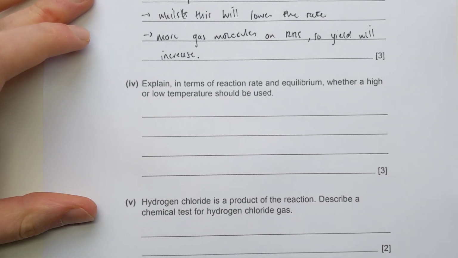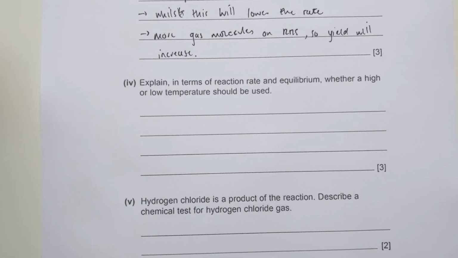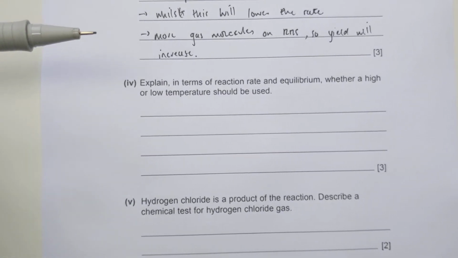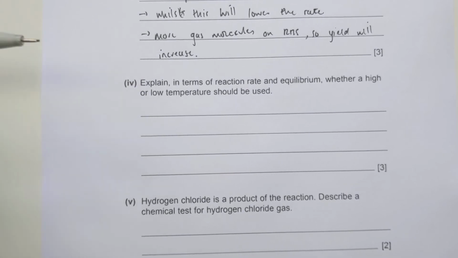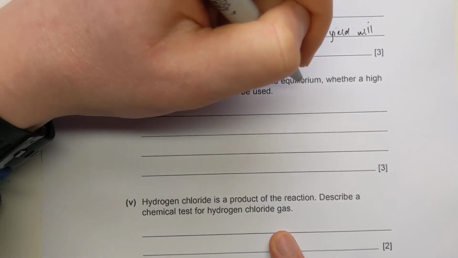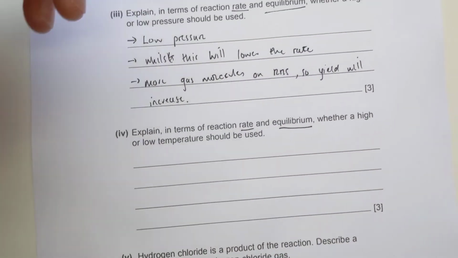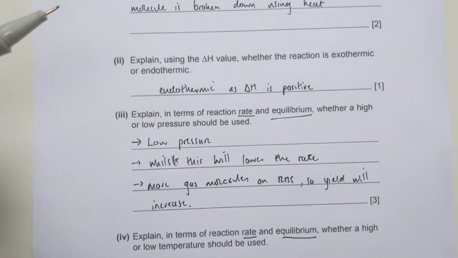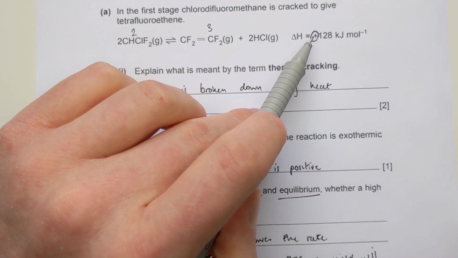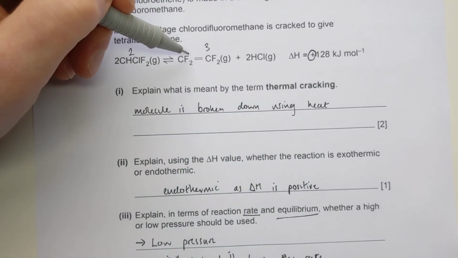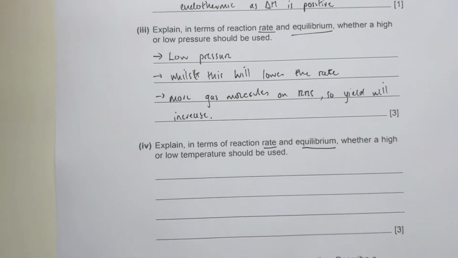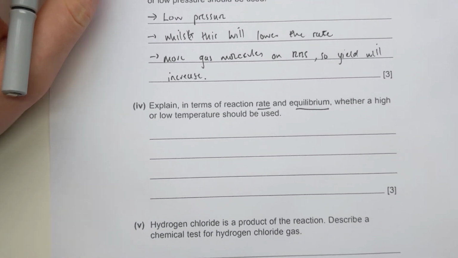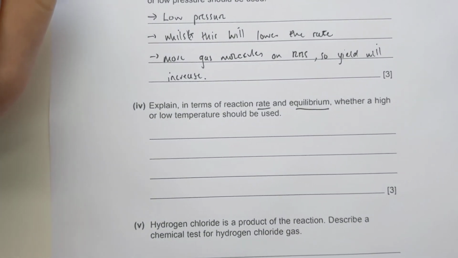Part 4 I think is a little bit more fair because it does actually make sense. Explain in terms of reaction rate and equilibrium whether high or low temperature should be used. Again, same kind of question, talking about rate and equilibrium, but luckily they do match up in this case. So we look at equilibrium first, because that's the topic we're on. It's got a positive sign, therefore the forward reaction must be endothermic. And hopefully we're happy by now. If the forward reaction is endothermic, I'm going to favour the forward reaction with a high temperature. So that's good for us.